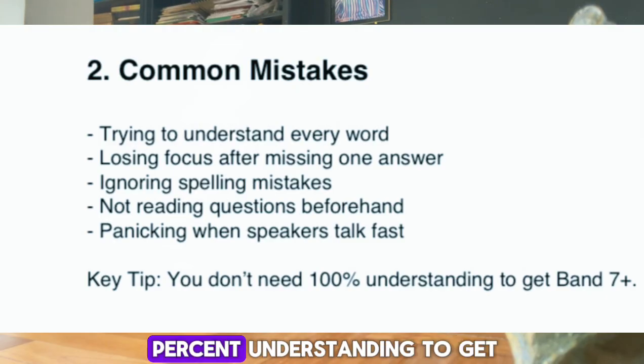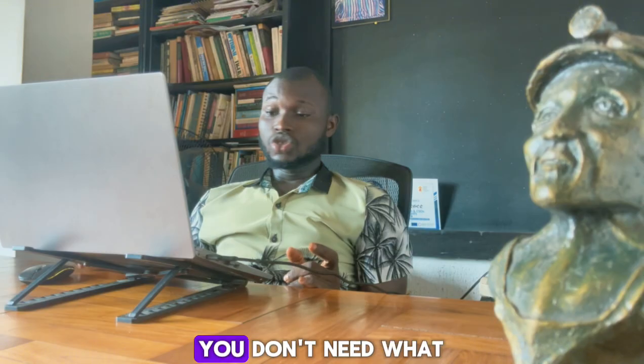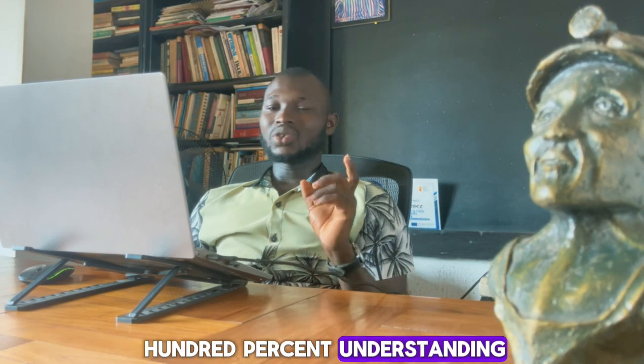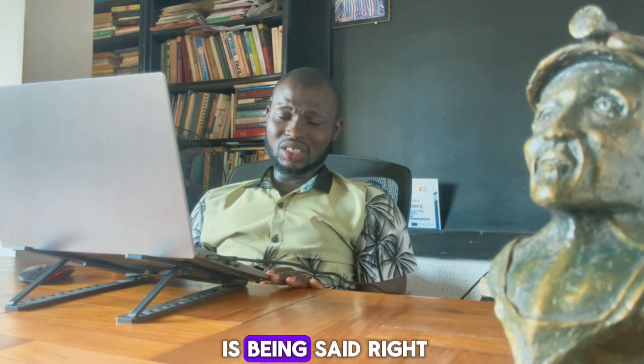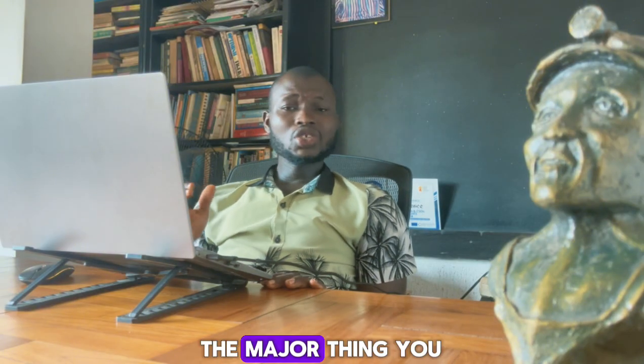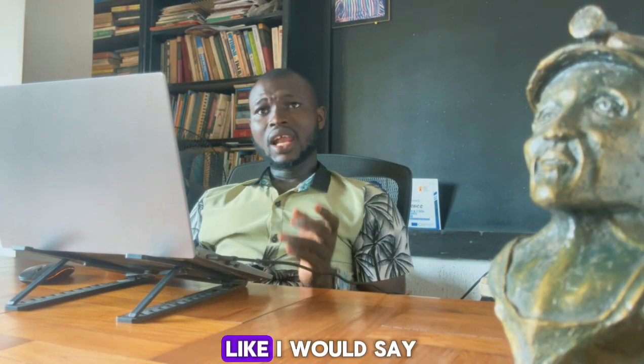Now the key tip is: you don't need 100% understanding to get a band 7 plus. You might not entirely understand the conversation. In fact, your interest is not to understand everything being said. The major thing you should do is make sure you're getting your answers.